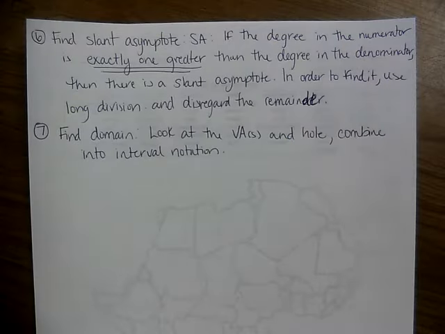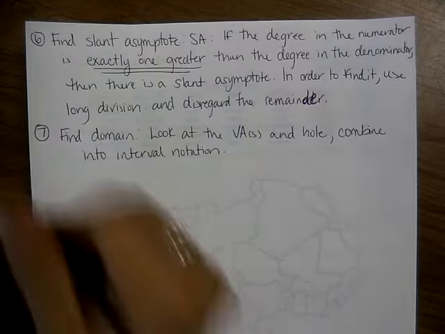So the vertical asymptote is where it's undefined. The hole is where it's undefined. So therefore, those are the values of x that make that function undefined, which are those restrictions that we would find for the domain. Okay, so that's why you just have to look at those.